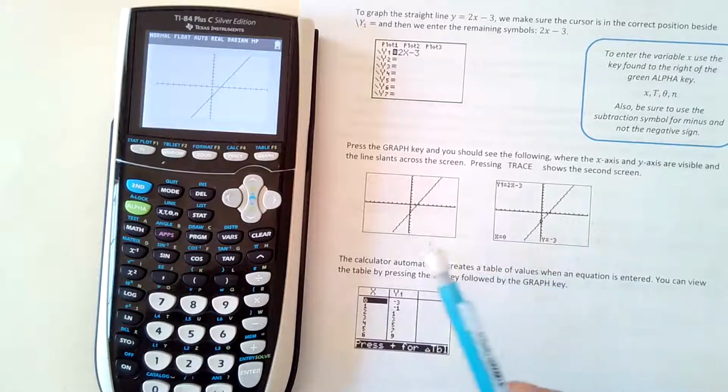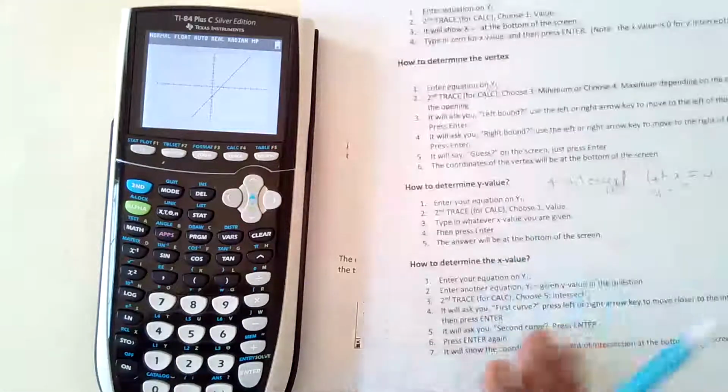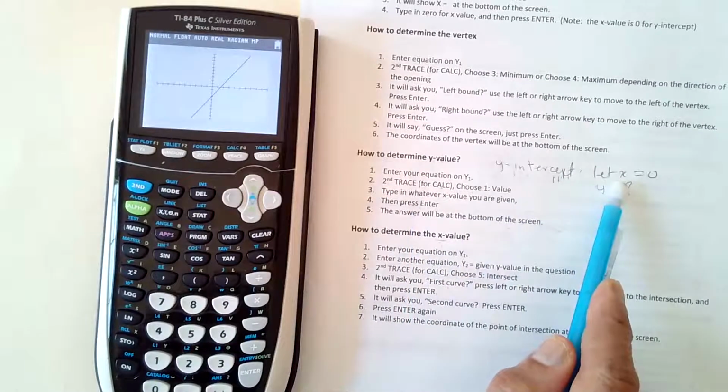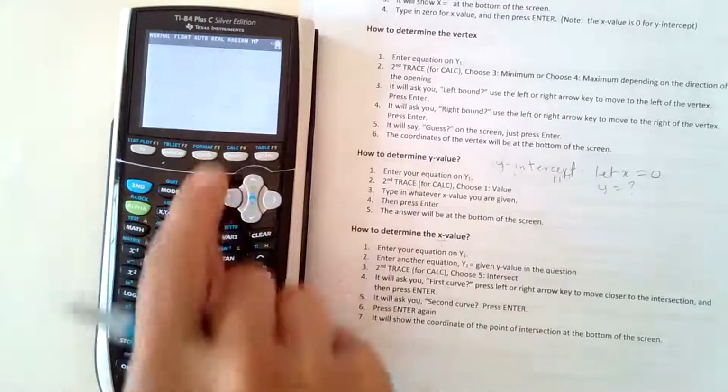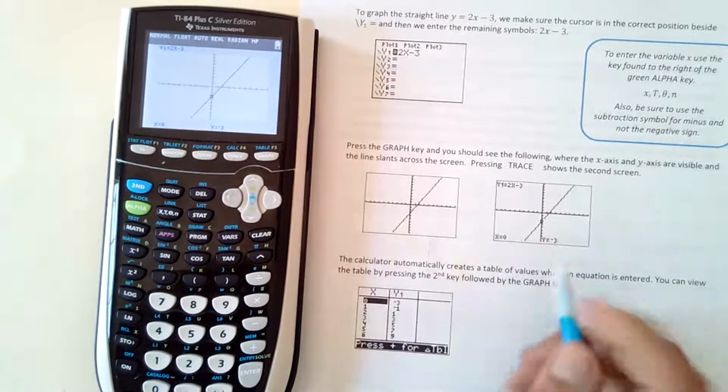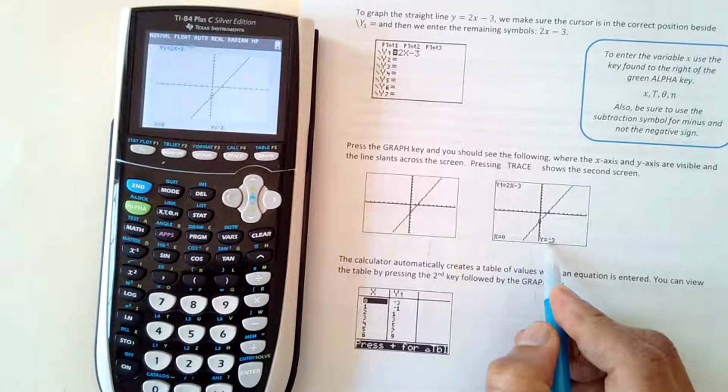To find your y-intercept, we follow the instructions here. We'll let x be 0. So we press second trace, x is 0, y is negative 3. So our y-intercept is negative 3.